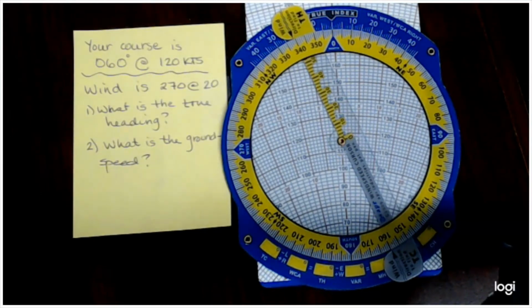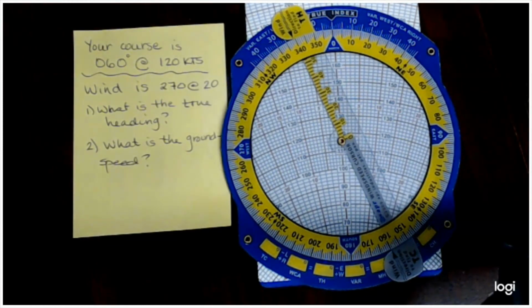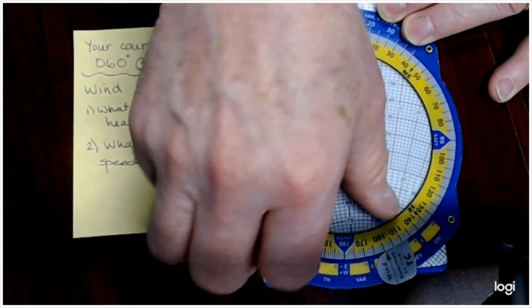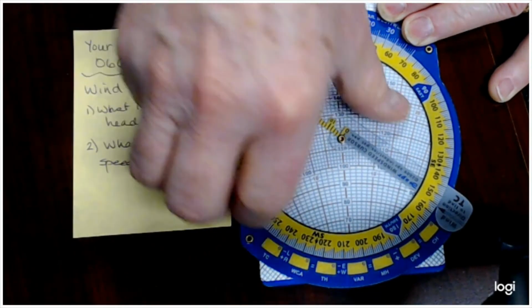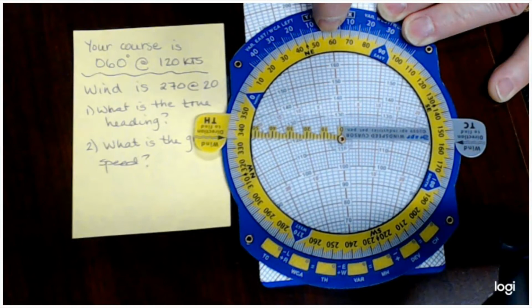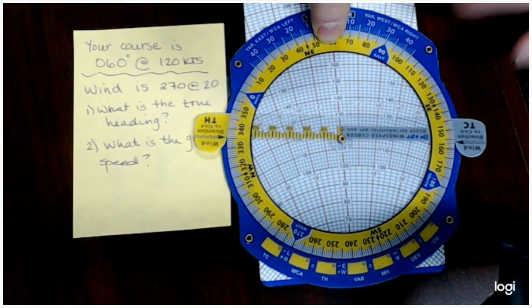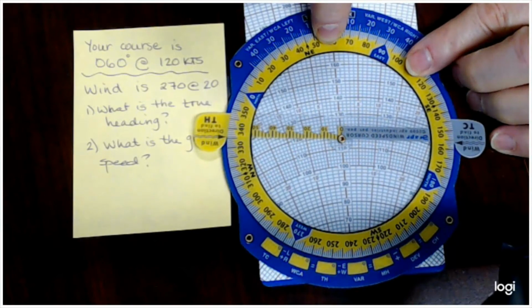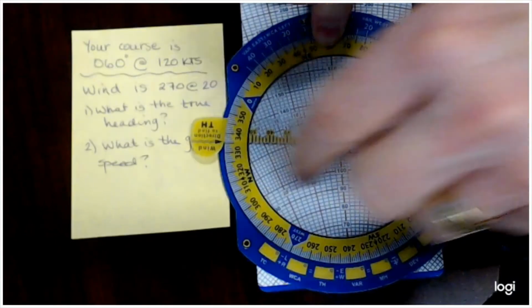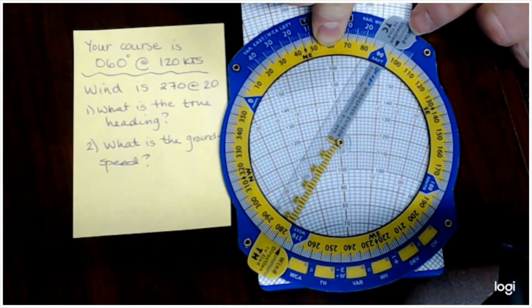So what you're going to do in this case, the last time if you didn't have the wind bar, you put in the wind first, you put your dot, then you twisted it to the heading. In this case, you don't have to do that. So my heading is 060. So I'm going to go ahead and twist my index here to the true heading and put it on 060. There you go. True index there, 060. Then what I'm going to do is put in the wind on the wind bar, 270 at 20. So right here is your wind. I'm going to put it right down there at 270.